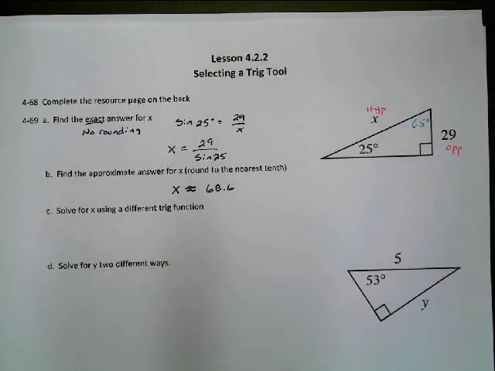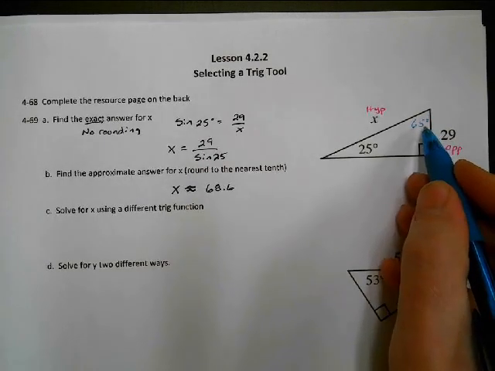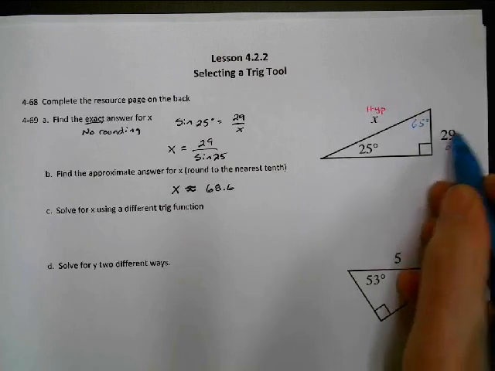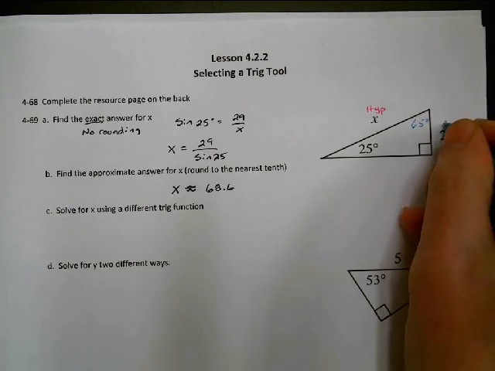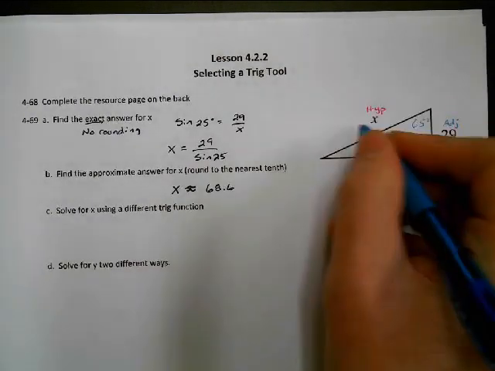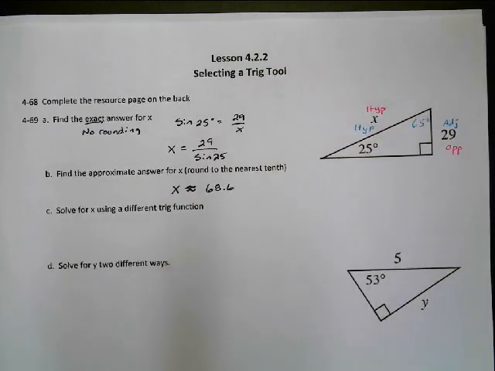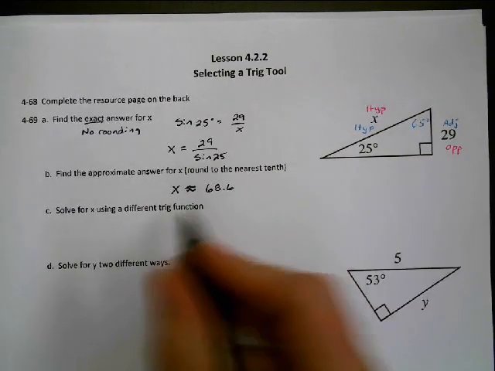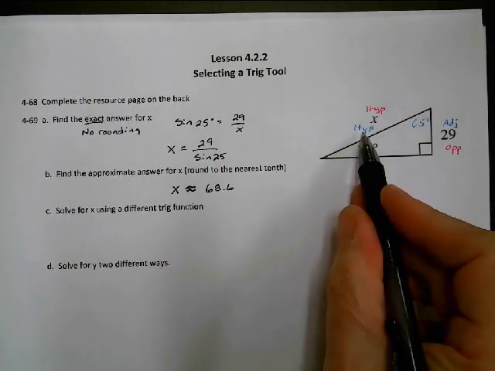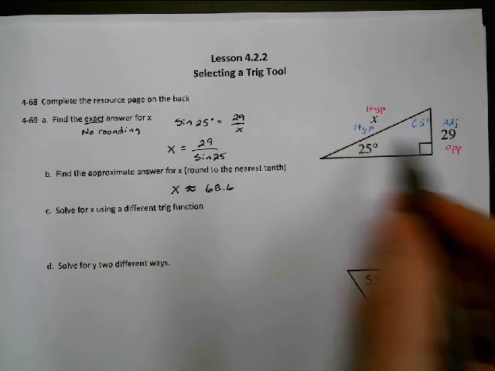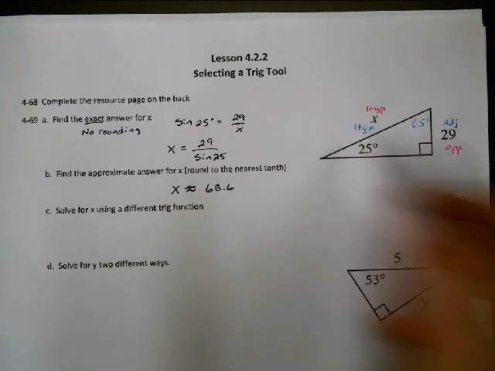Okay, so what I could do on this one instead is use the 65-degree angle, but this one is no longer the opposite. It's now the adjacent. And then this is still the hypotenuse. So what I could do instead on this problem, using this angle of reference, since now I have adjacent and hypotenuse, SOH CAH TOA. So this is CAH, adjacent and hypotenuse. So I could use the cosine instead.